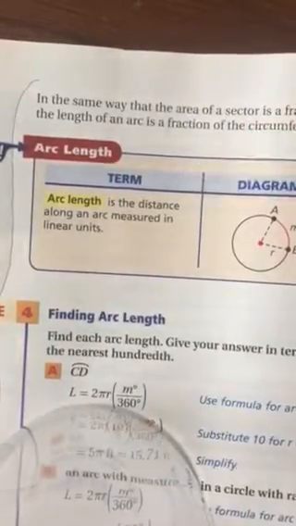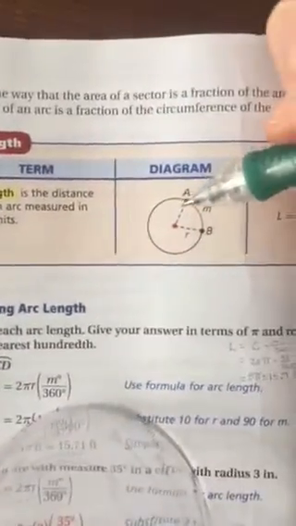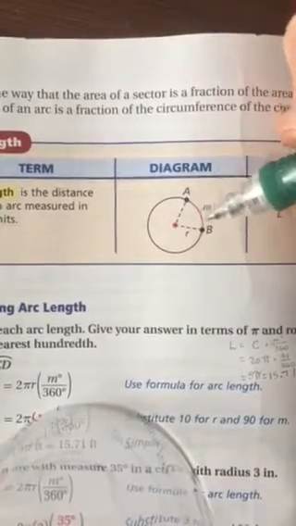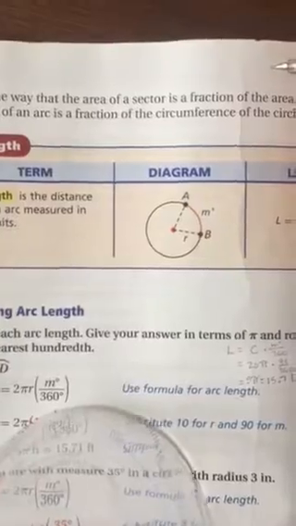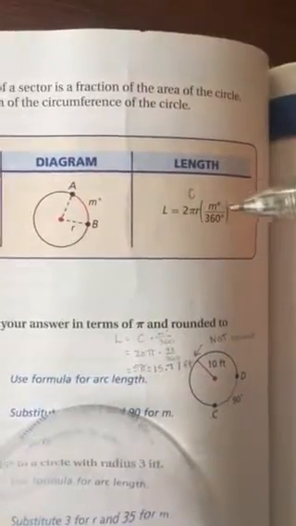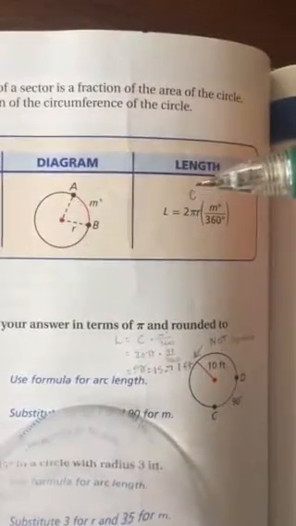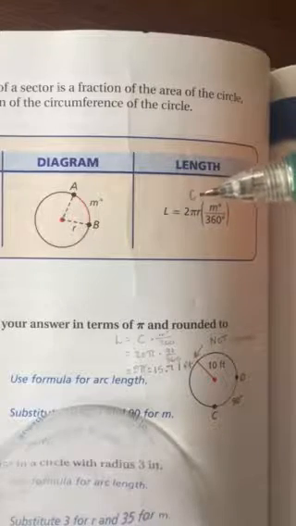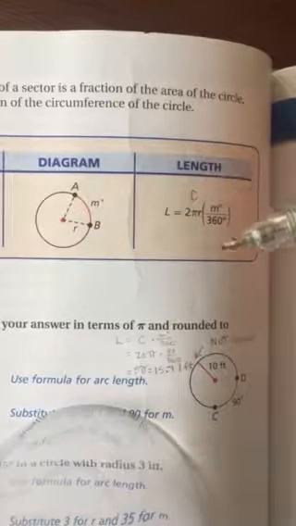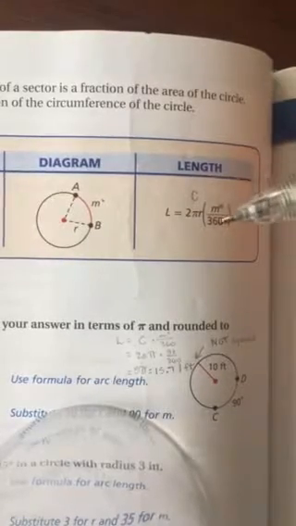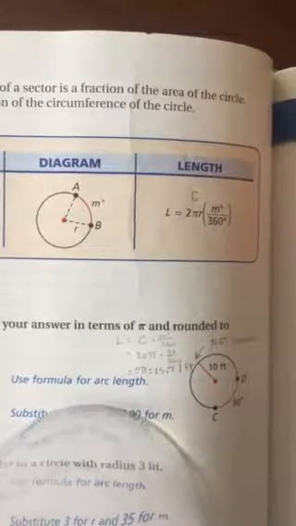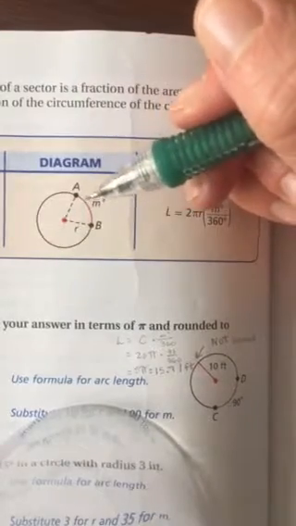So arc length is the distance along the arc, and it's measured in linear units. So it's not squared, we're not finding area, we're simply finding length. And we do it by saying, instead of area, the length equals the circumference times whatever fraction m over 360 is. So m over 360 of the circumference gives us that length.